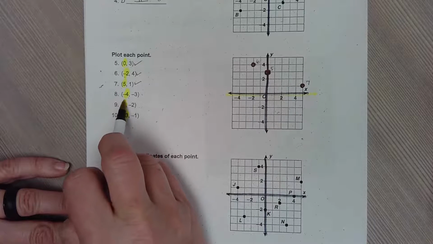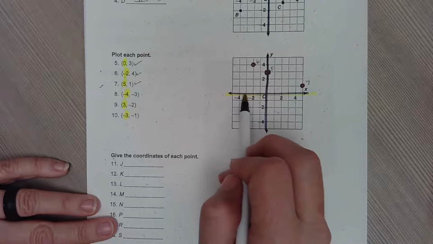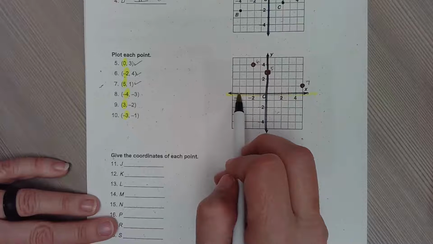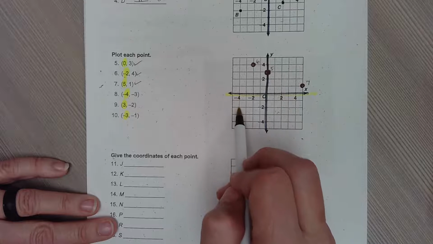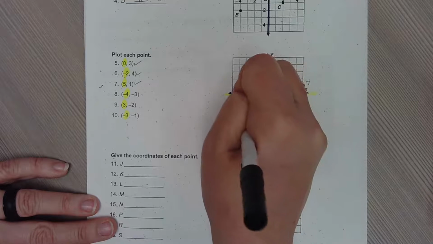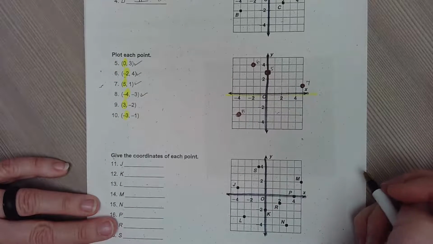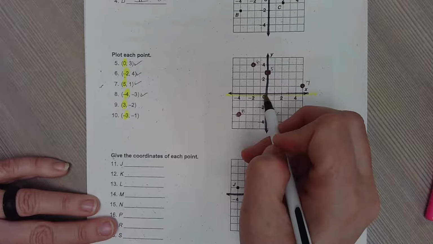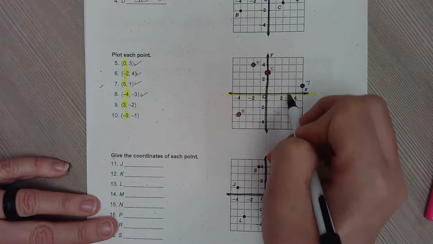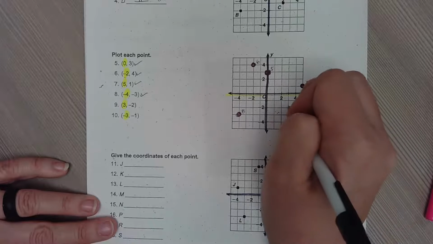Okay, -4, -3. So -4 on the x-axis, 1, 2, 3, 4. And -3 would be down 3, 1, 2, 3. So sometimes it is just easier to count like I'm counting. 3, -2. So 3, 1, 2, 3. Then -2, that's down 2, 1, 2.